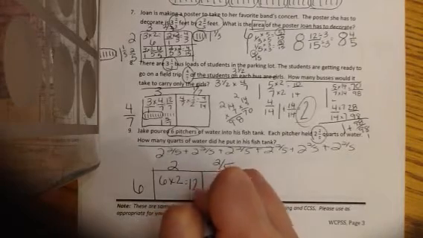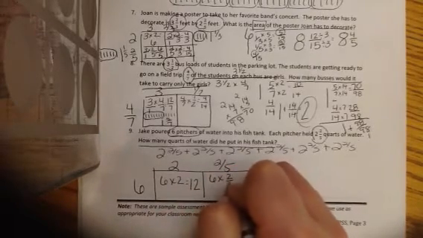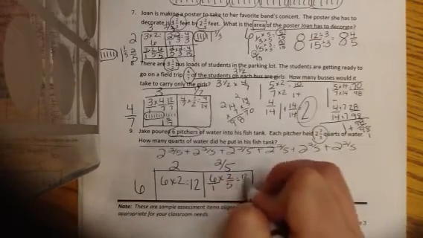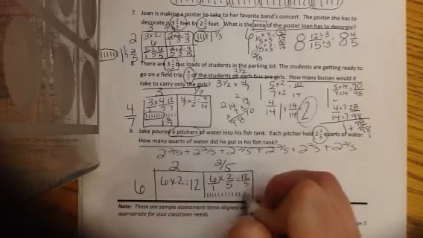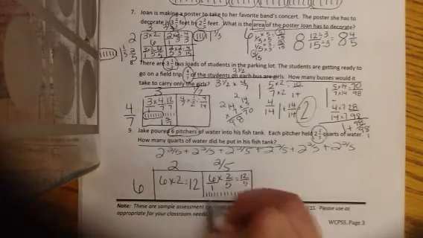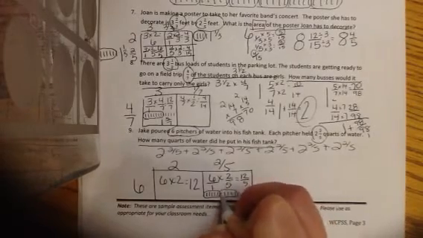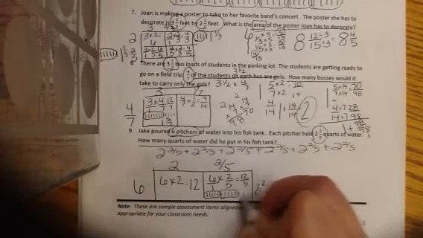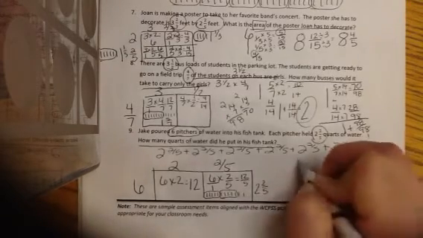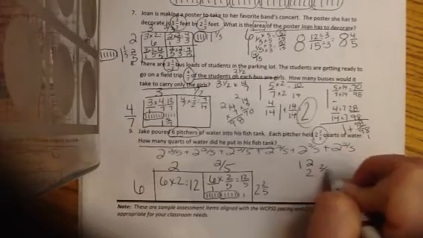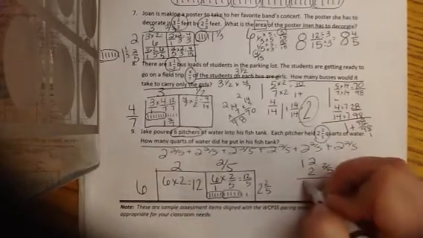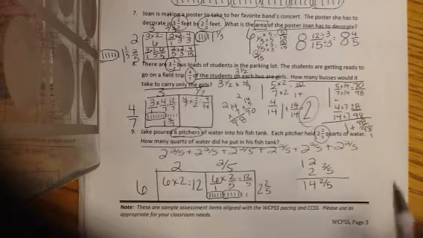6 times 2 is 12. 6 times 2/5 is, every whole number has a denominator of 1, 12/5. How do I do this? 1, 2, 3, 4, 5, 6, 7, 8, 9, 10, 11, 12. How many are going in a group? 5. So it was 2 wholes with 2 left over. My denominator stays the same. So I have 12, and I have 2 2/5. So my answer is 14 2/5. All I did was add these.